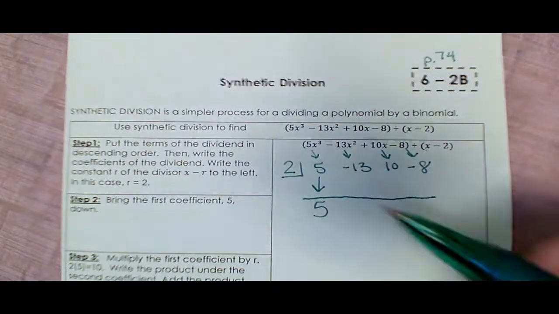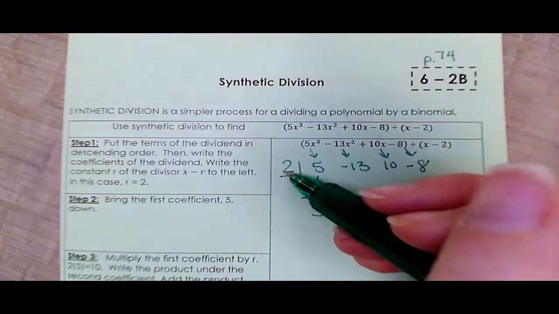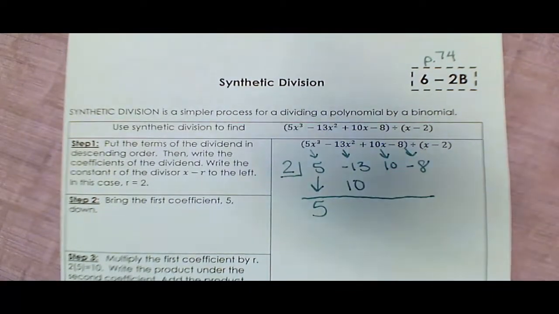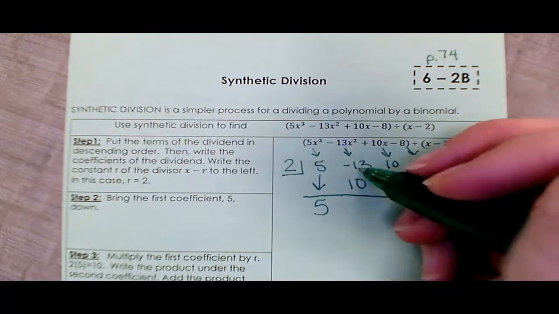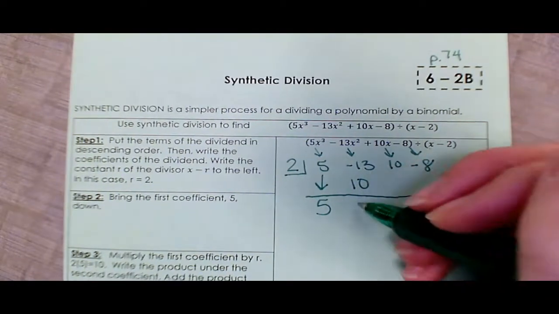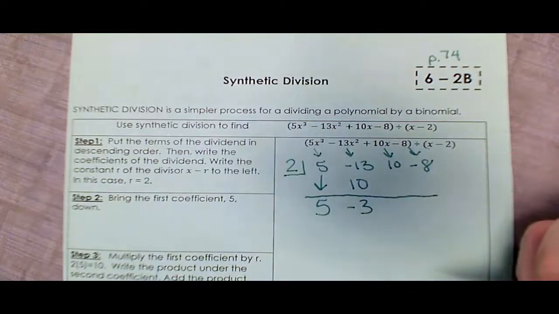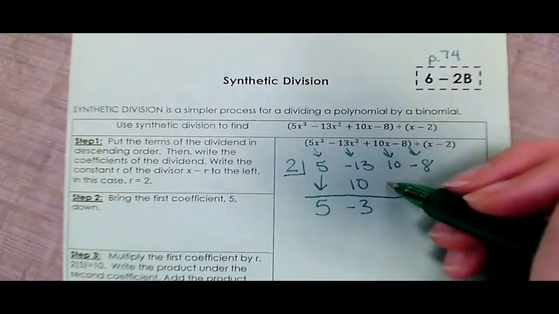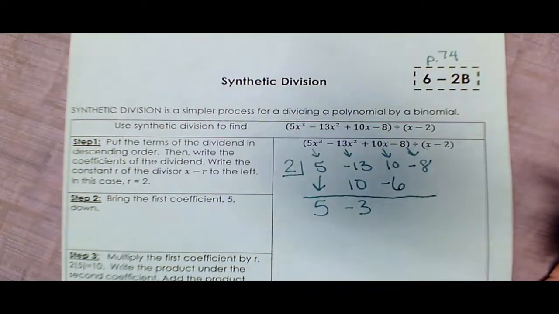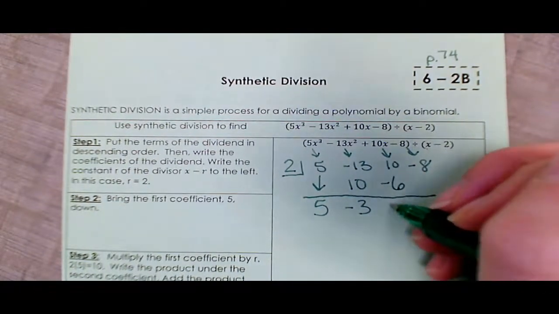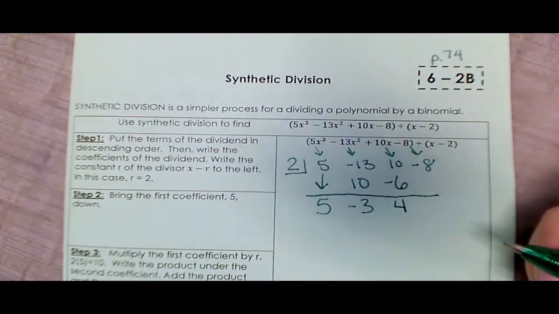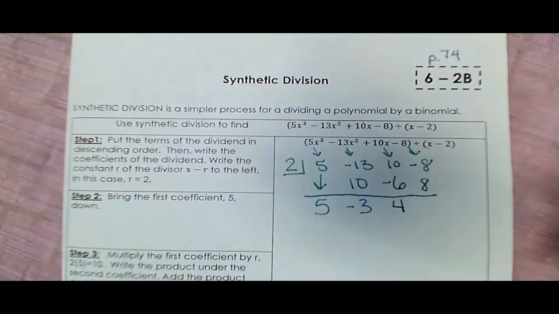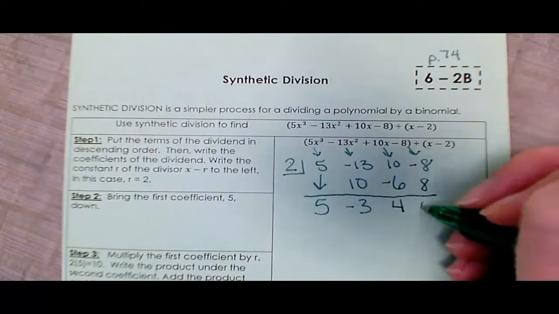I'm going to multiply this first coefficient by r. So 5 times 2 is 10, and I'm going to write that product underneath that second coefficient. And then I need to add that product in the second coefficient. So negative 13 plus 10 is negative 3. I'm going to do it again, multiply that sum, that negative 3, by 2. Negative 3 times 2 is negative 6, and I'm going to write it under the next coefficient. Add up the 10 and the negative 6, which is 4. I'm going to do it again. 4 times 2 is 8. And I'm going to add up those last two. Negative 8 plus 8 is 0.